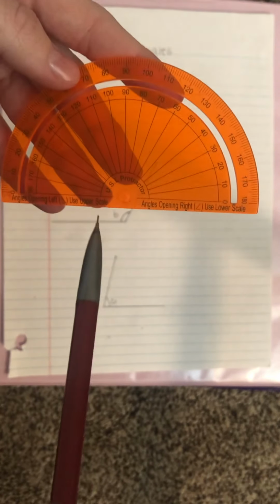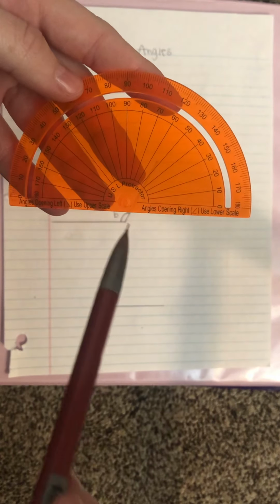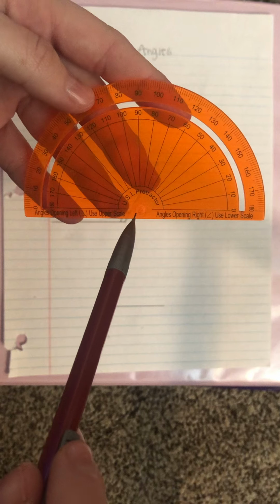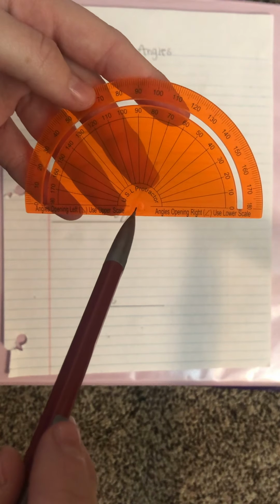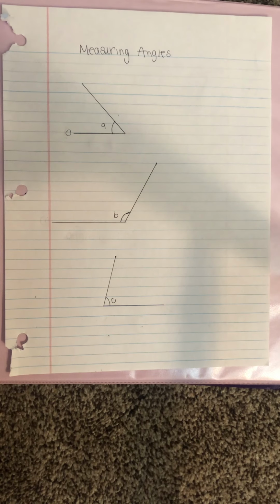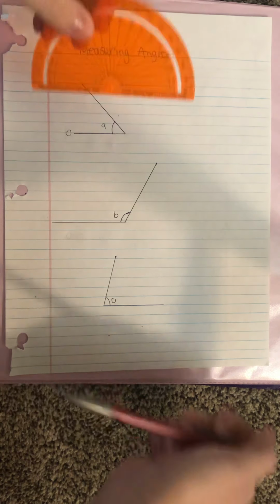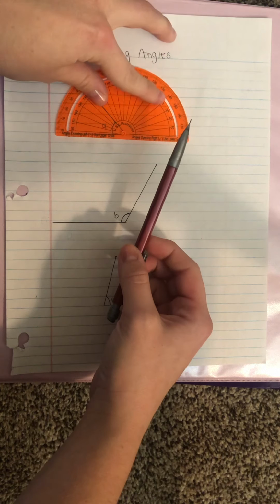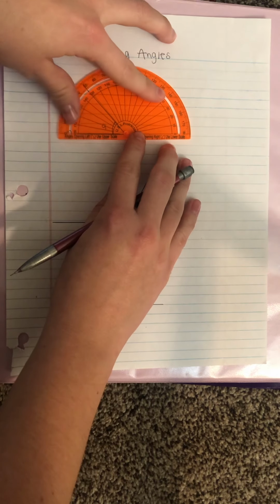So when we also use a protractor, we want to use this center point right here in the middle of our protractor. We want this center point to line up with the vertex of the angle that we're measuring. So we are going to first measure angle A. So when we measure angle A, we're going to put the middle point of our protractor on the vertex.